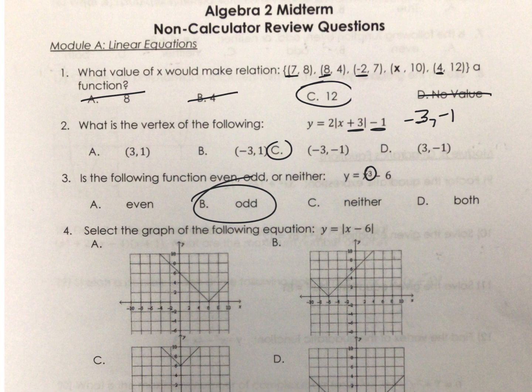Hold on, I'm going to tell you a few more. Okay, so yeah, absolute values are even. I'm thinking if absolute values are even, then quadratics are even because they're symmetrical. So if they're not symmetrical, they're odd. And that is not the formal definition.